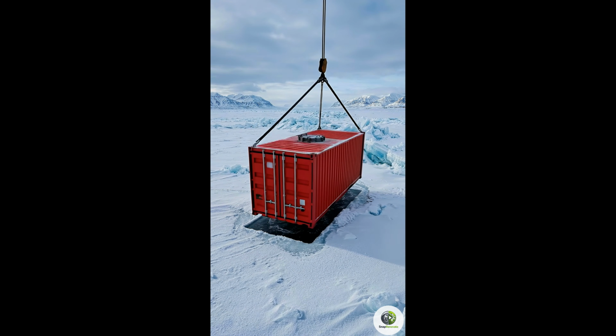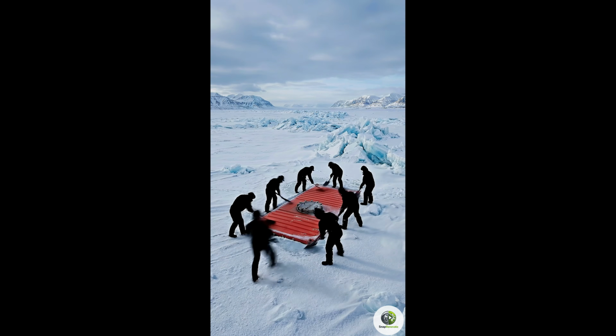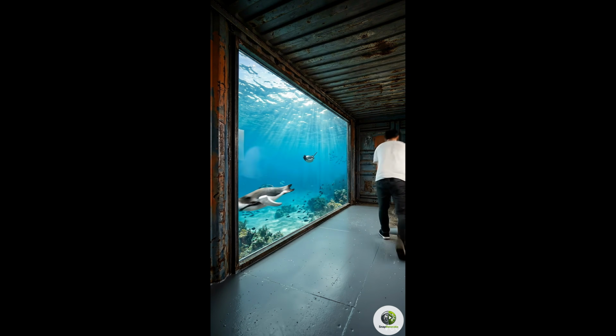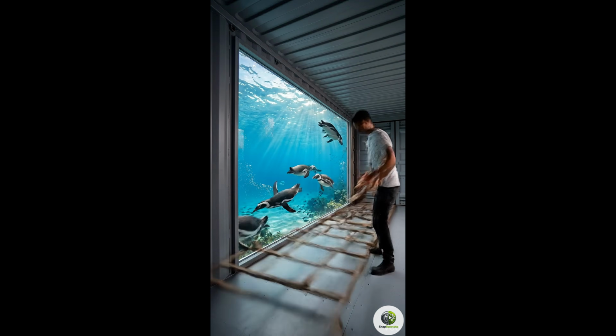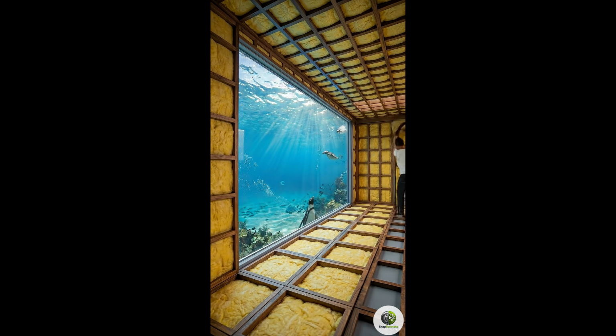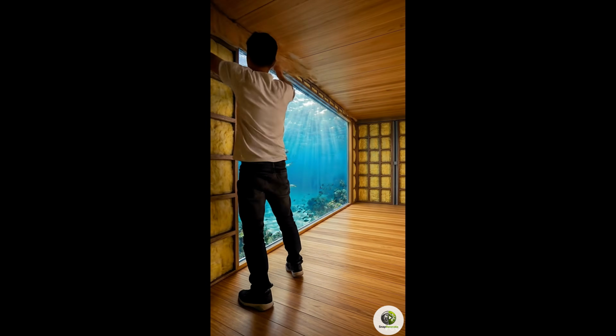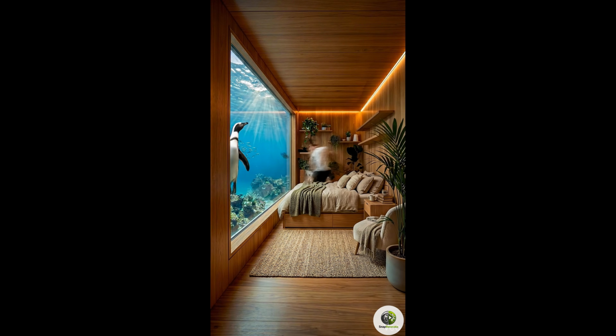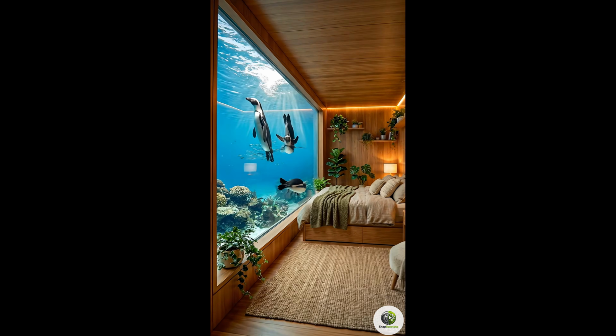In today's video, I'm going to show you exactly how I create these AI-generated underground container house transformation videos using Flow AI. Before we begin, here's one of my previous underground container house videos. If you've ever wondered how I make videos like this from start to finish, this tutorial will show you the complete workflow from generating images all the way to creating the final cinematic AI video. Let's get started.